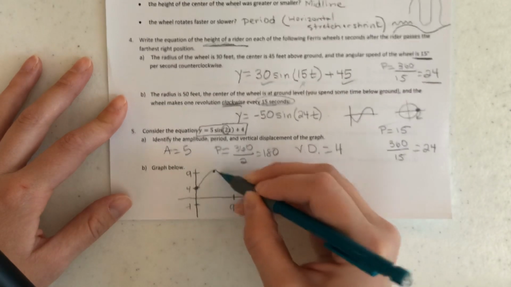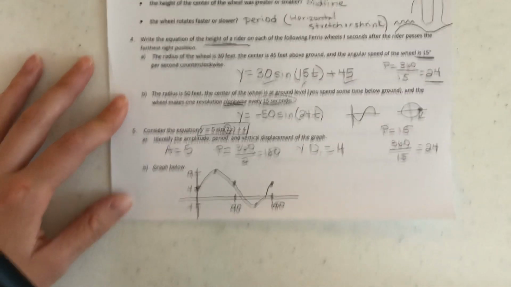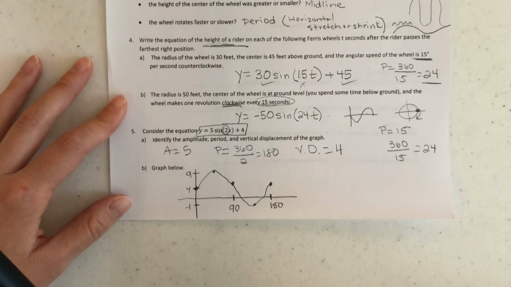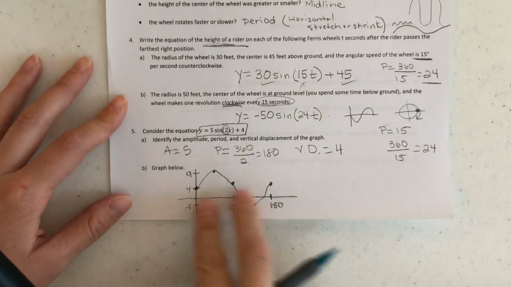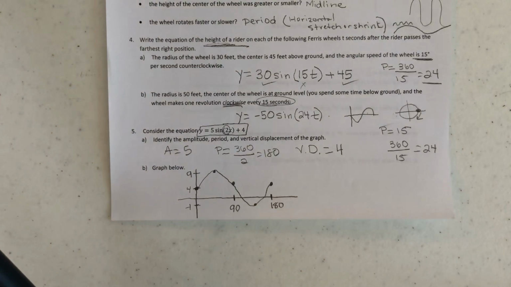And so there you have it. Please don't make these graphs pointy, they're not pointy. There is the smooth curve. That should look very similar to that. I didn't do a great job graphing that, but so there you go. That's how you would graph a sine graph.